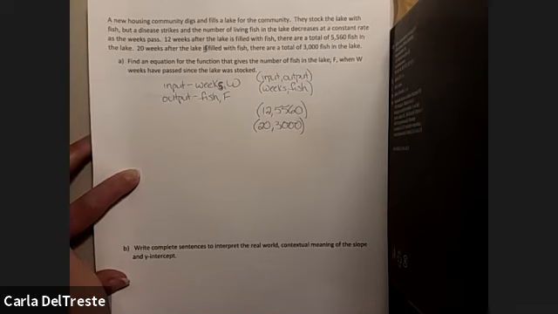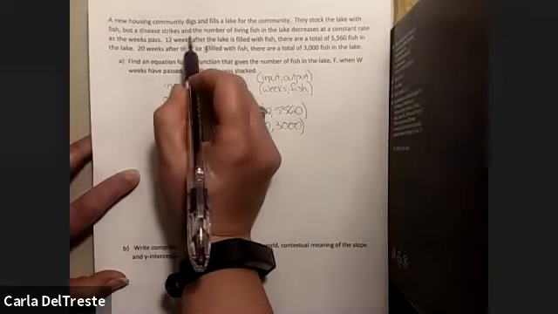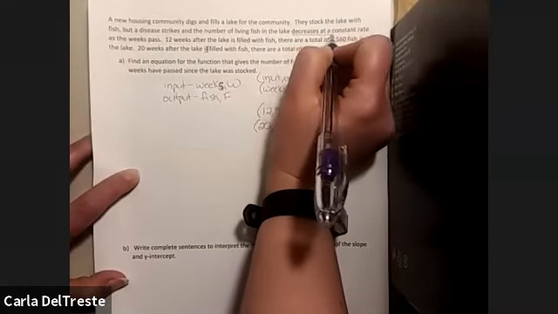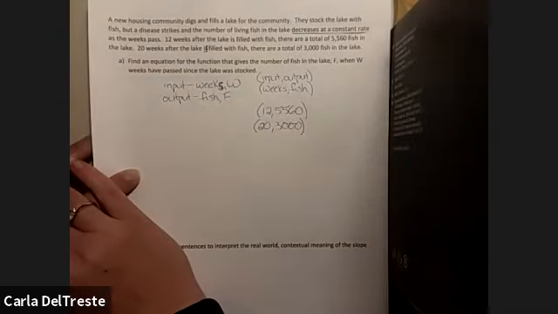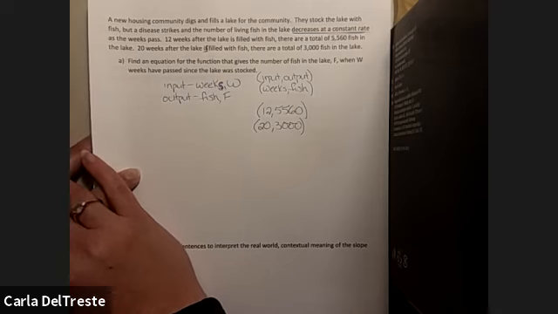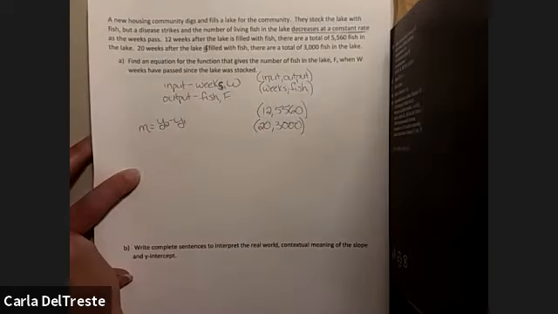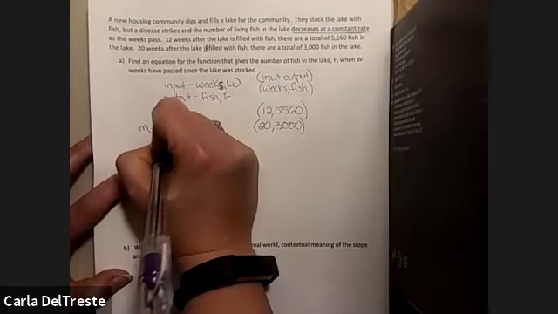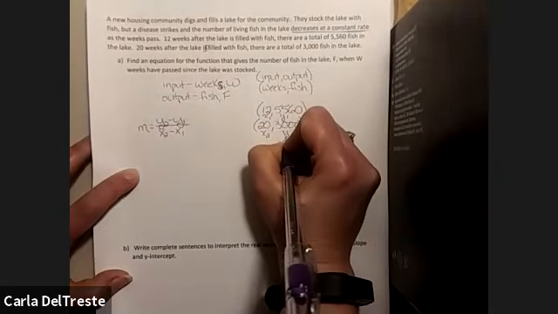How do we know this is a linear word problem? Well, let's read up here. They stock the lake, but a disease strikes and the number of fish decreases at a constant rate. So the fact that it's decreasing at a constant rate means that we should be able to take these two ordered pairs and figure out a rate of change. So that's my slope. Slope is y2 minus y1, or the change in output, over x2 minus x1, or the change in input. I can call the first one x1, y1, and the second one x2, y2.